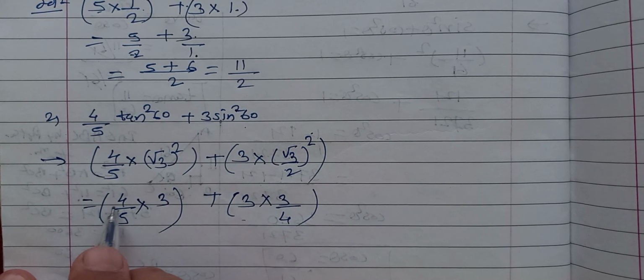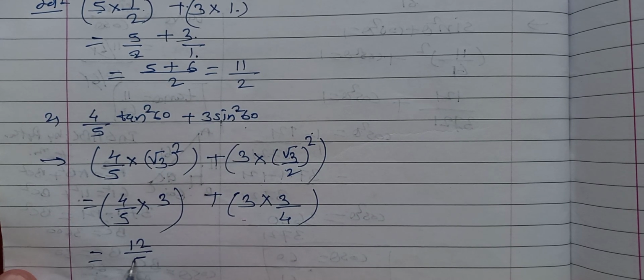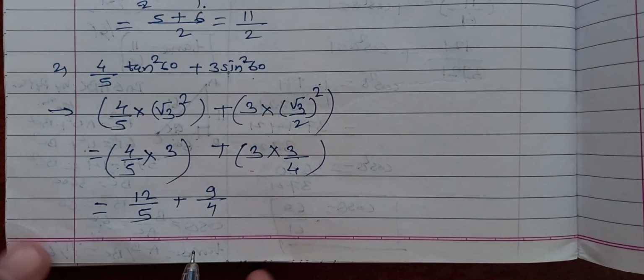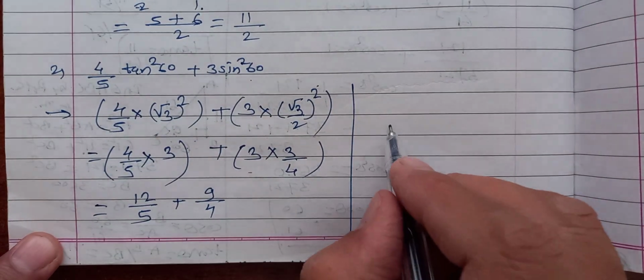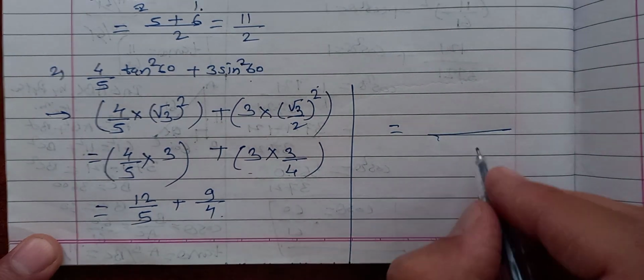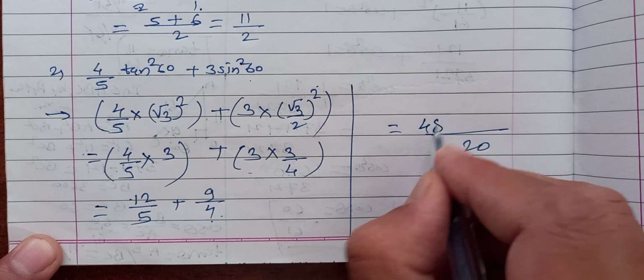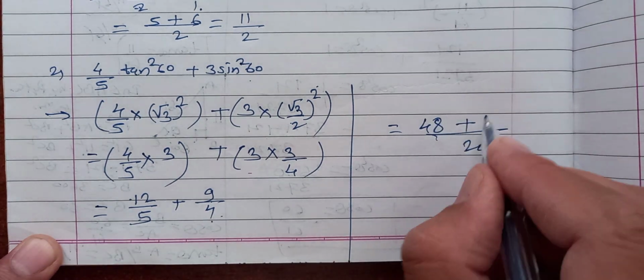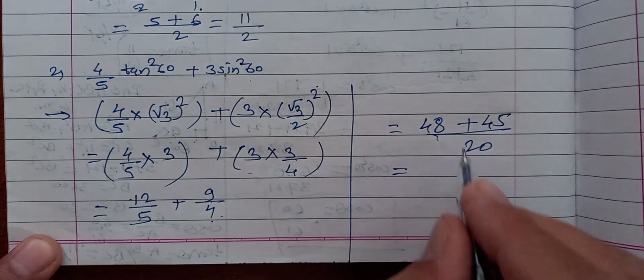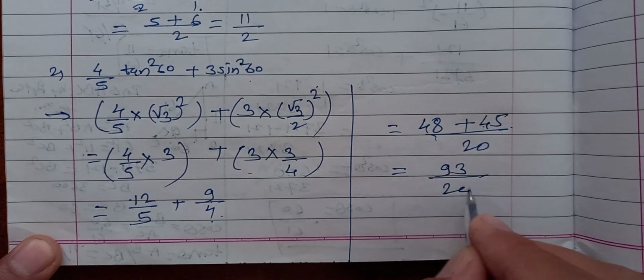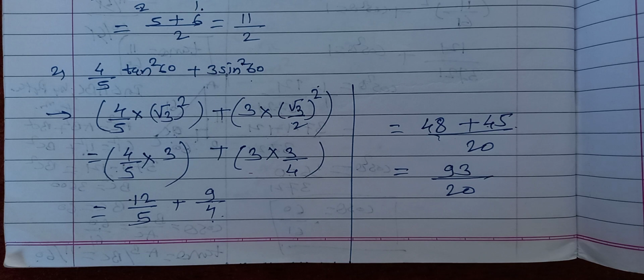So now this one: 4 threes are 12 upon 5. 3 threes are 9 upon 4. We know the LCM of this one. 5 fours are 20. Cross multiplication. 12 fours are 48. 5 nines are 45. So addition of this, 93 upon 20. Any doubt? Very simple examples.